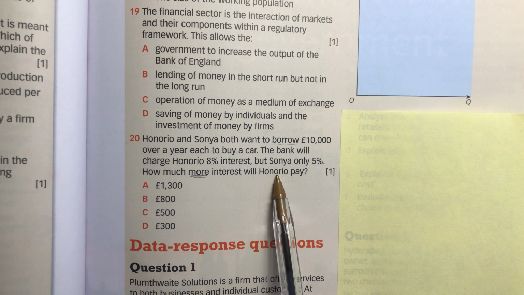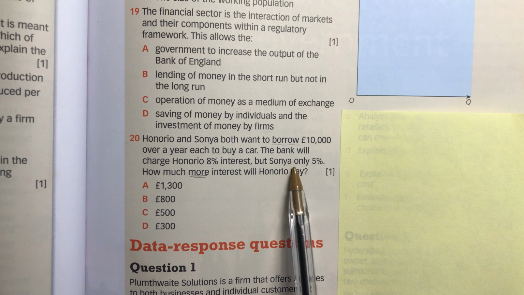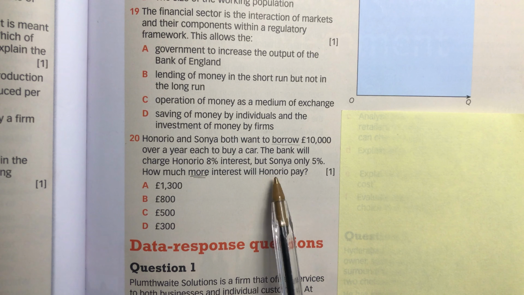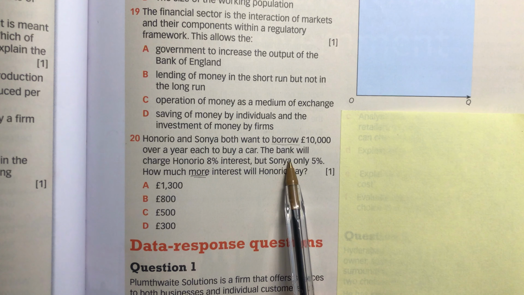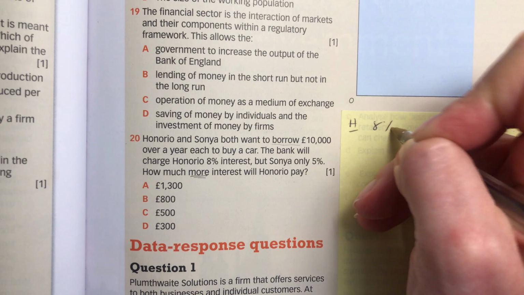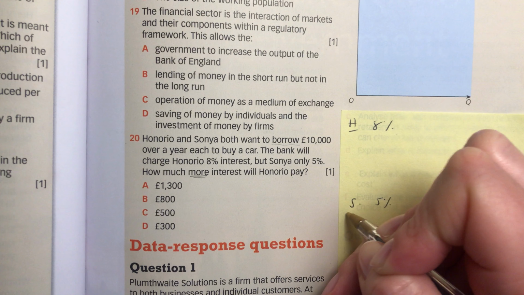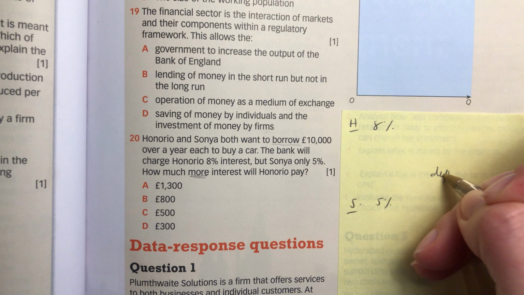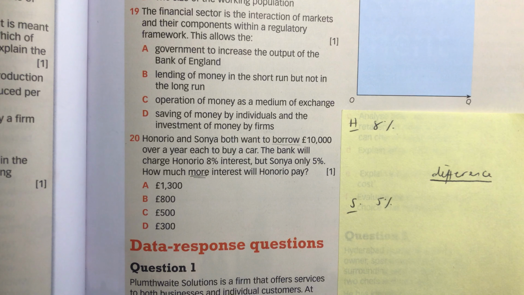So they want to know how much more interest he will have to pay on his loan than Sonia will pay on hers. And they don't want to know how much interest Honorio is paying. They want to know how much more interest he's paying than Sonia. So we need to work out for Honorio how much interest he will be paying at 8%, and Sonia how much interest she will be paying at 5%. And then we need to work out the difference, and this is what they want to know for the answer.